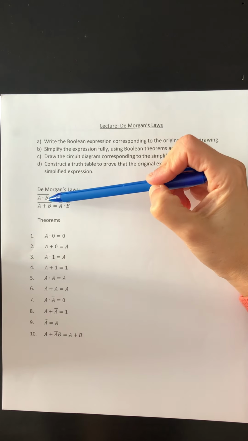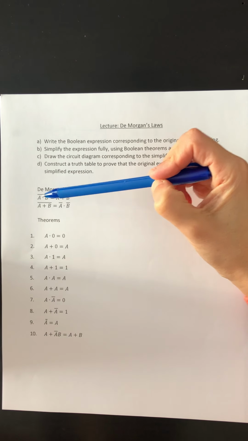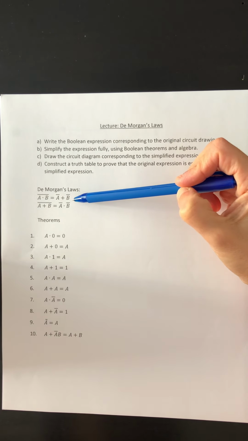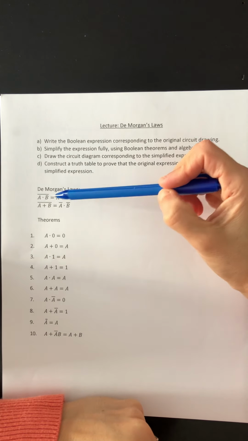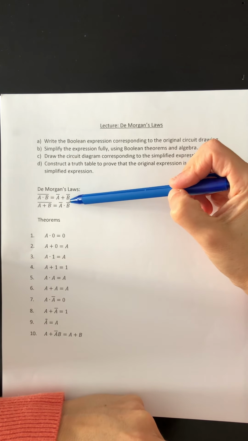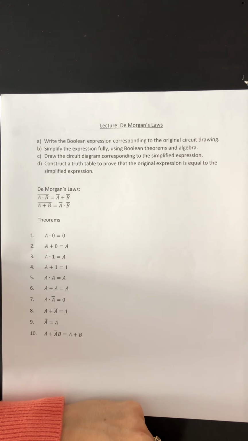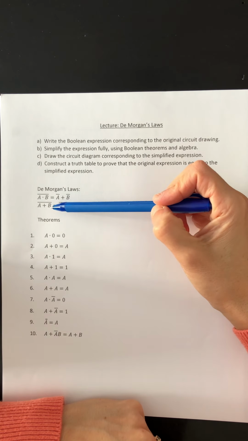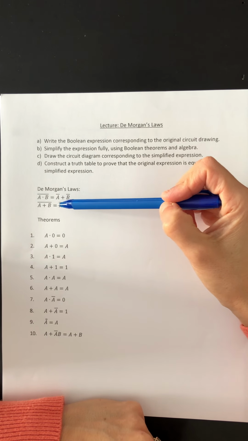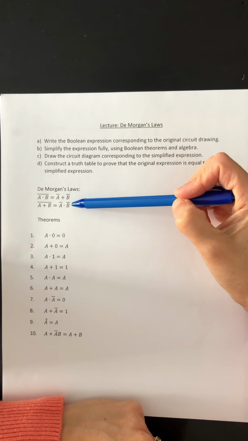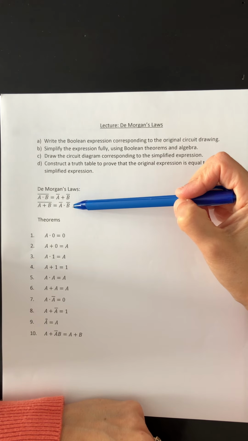If you have A times B all inverted, it's the same as having the addition of A inverted with B inverted. And similarly, if you have A plus B all inverted, this is the same as having the product of A naught and B naught.